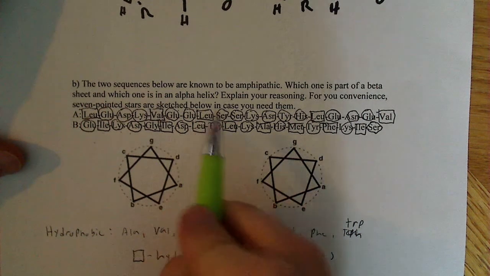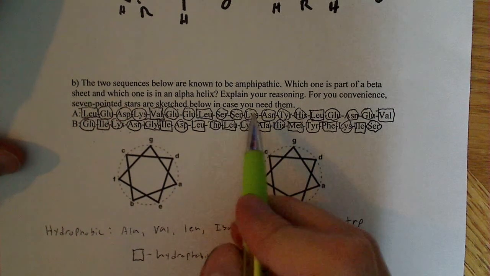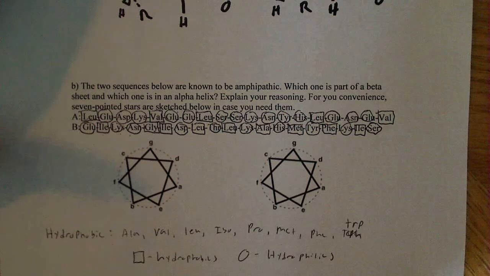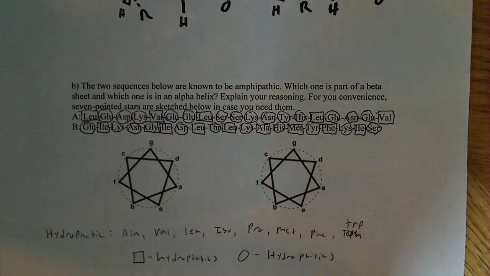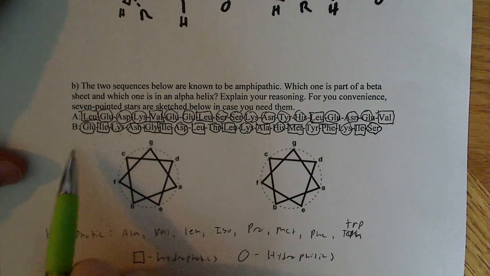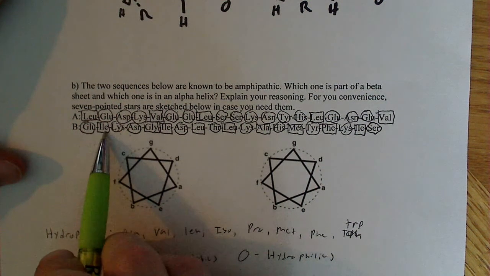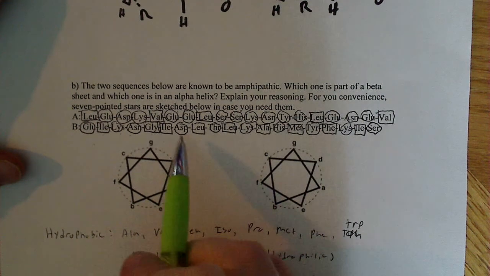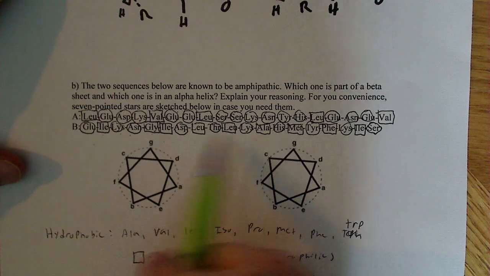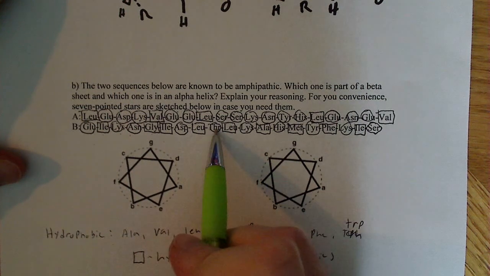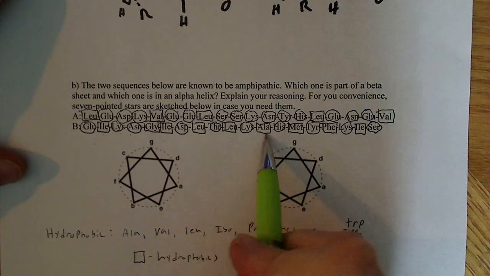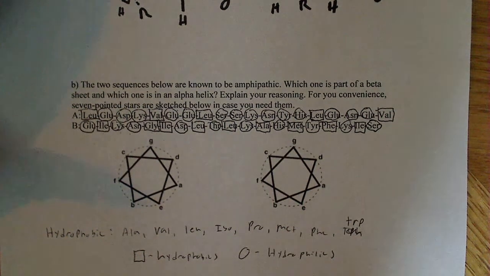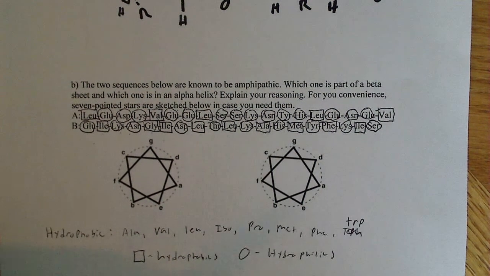So 1, 2, 3, 4. It's not quite perfect, but it's within reason compared to B, where we see hydrophilic, hydrophobic, hydrophilic, hydrophilic, hydrophobic, hydrophobic. And then we start to see more of a regular pattern: hydrophilic, hydrophobic, hydrophilic, hydrophobic, hydrophilic, hydrophobic. And it's that way the rest of the way down, alternating hydrophilic and hydrophobic. And that's kind of characteristic of a beta sheet.